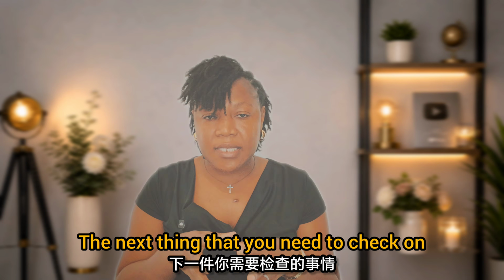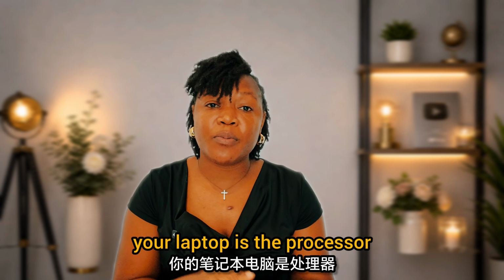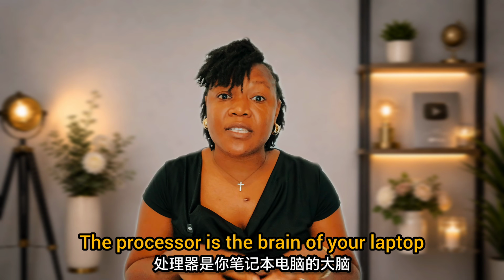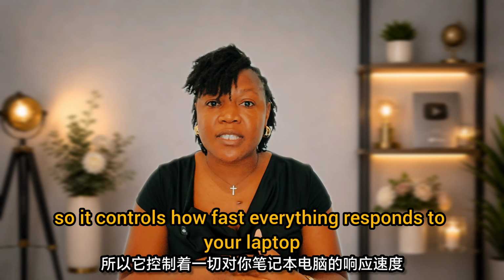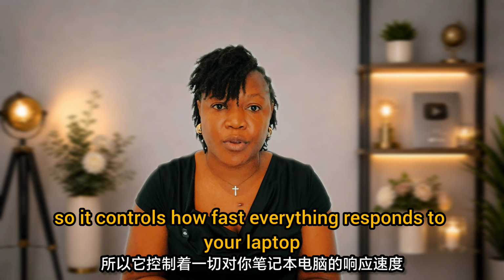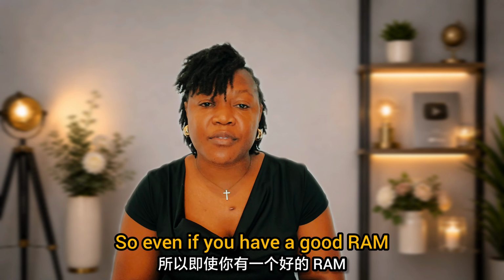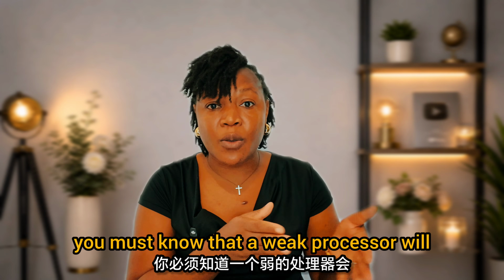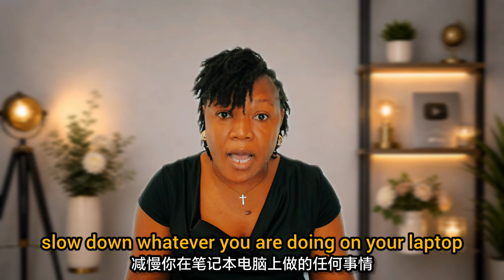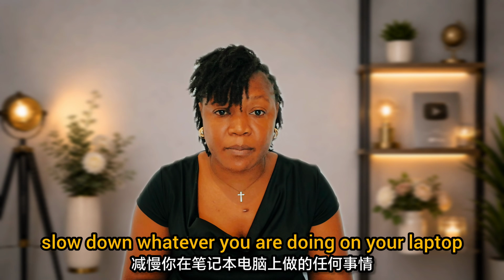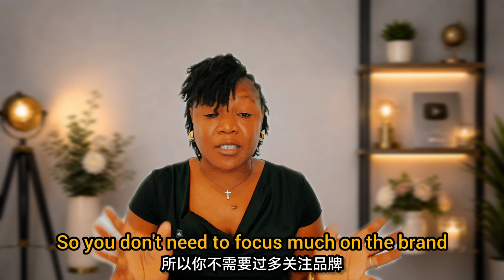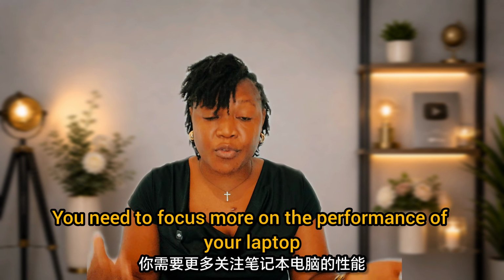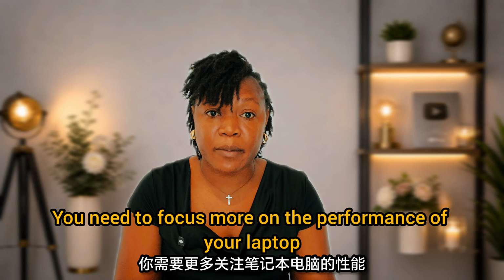Right. The next thing that you need to check on your laptop is the processor. The processor is the brain of your laptop. It controls how fast everything responds on your laptop. So even if you have good RAM and a weak processor, a weak processor will slow down whatever you are doing on your laptop. So you don't need to focus much on the brand. You need to focus more on the performance of your laptop.